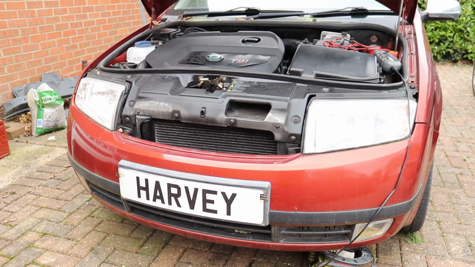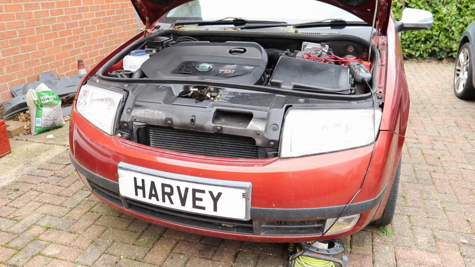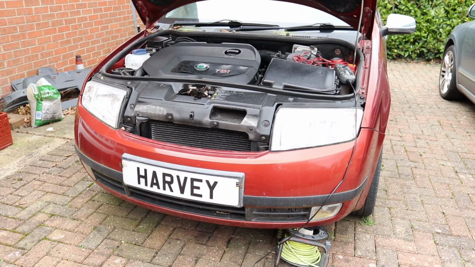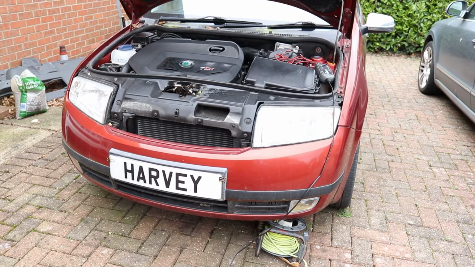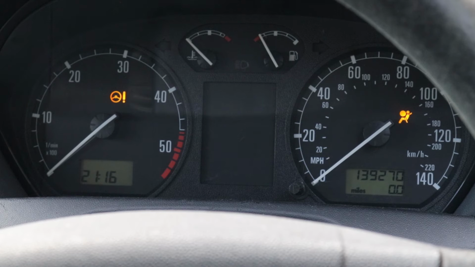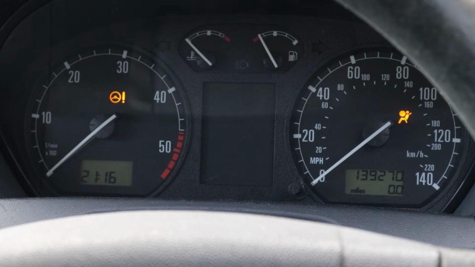I will be releasing some later videos using the device to do some more troubleshooting. I know I've got an injector that I need to recode, so we'll see how it performs on that. And I've still got to fix those two faults on the Fabia, the airbag and the power steering light.